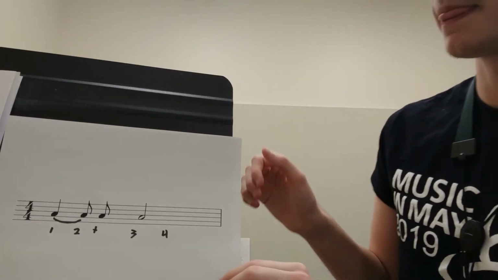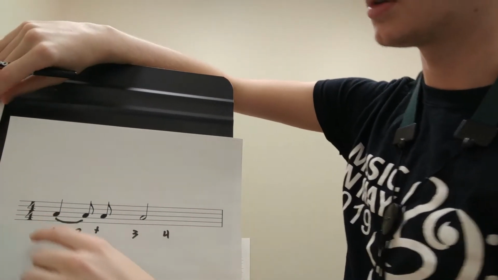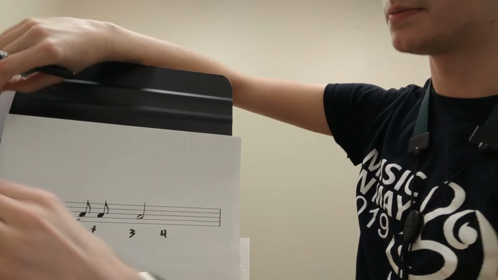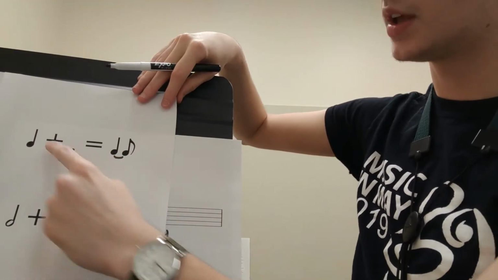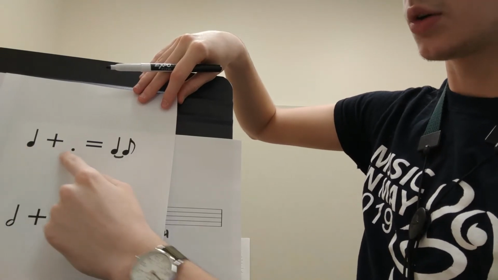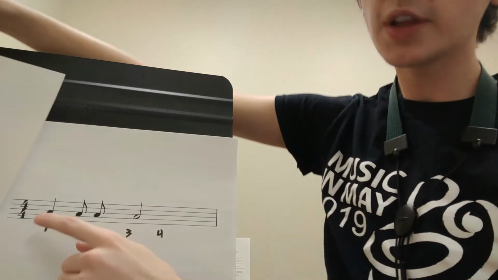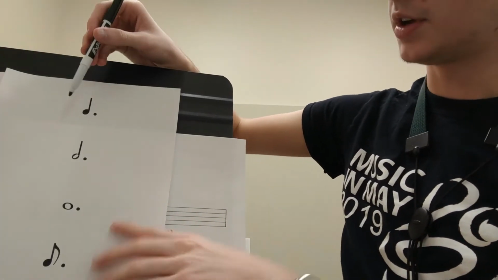Does that make sense? So if we go back to this first sheet, what we have here is a quarter note tied to an eighth note. Well, that's exactly what that is there, which is the same thing as a quarter note with a dot on it. So essentially, this rhythm here is just like this rhythm up here.